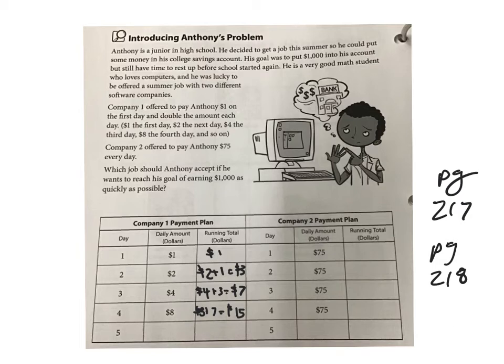Now, with $75 his first day at company number two, and 75 plus 75 giving him $150, and then the third day $225, and finally $225 plus 75 is $300.